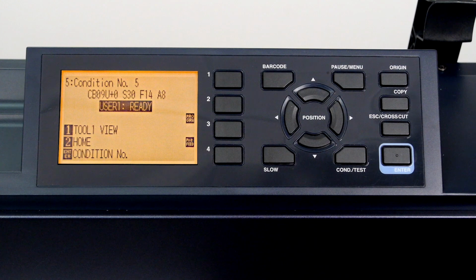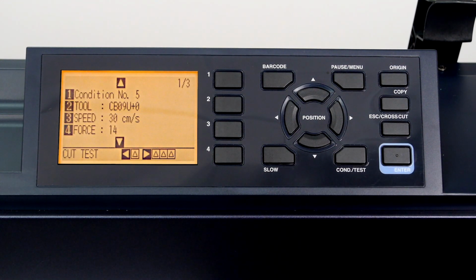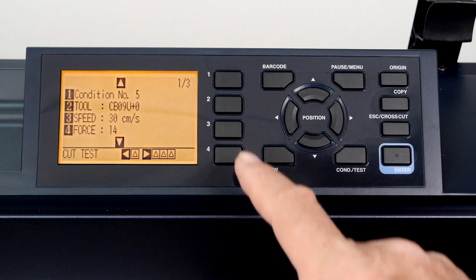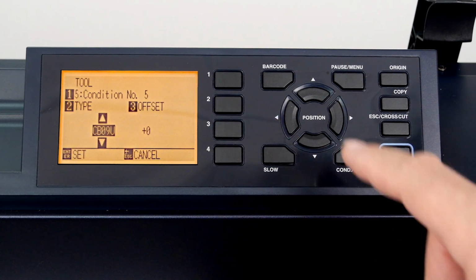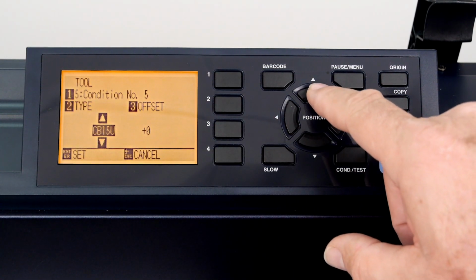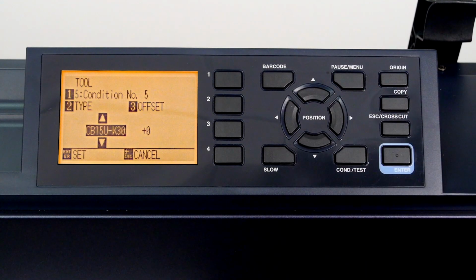Now that the cutter is set to condition 5, let's configure it. Let's start with the blade type. In this case, we will be using the CB15U K30. So let's press the 2 key, and then press the up arrow key to change the blade type until we see that blade model number. Press Enter to accept the change.